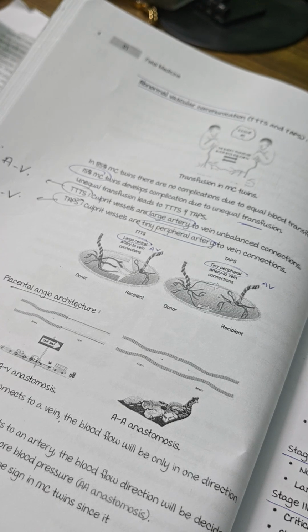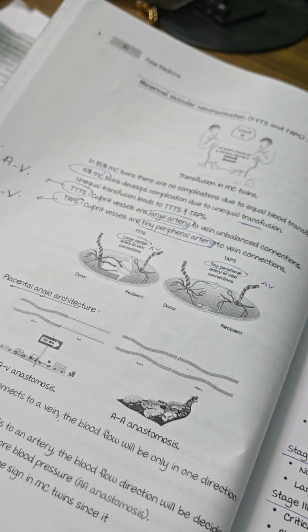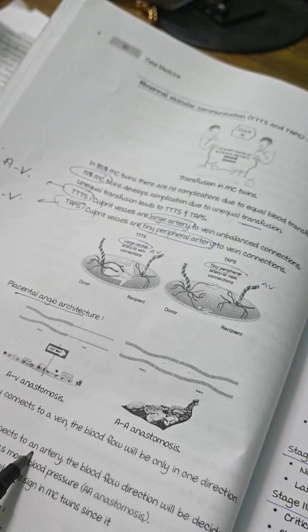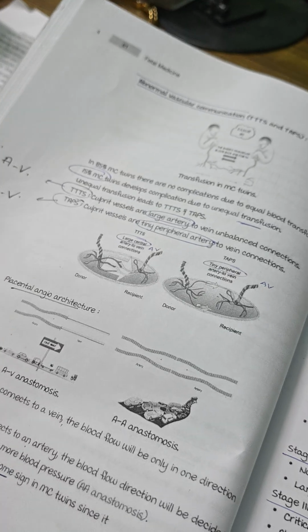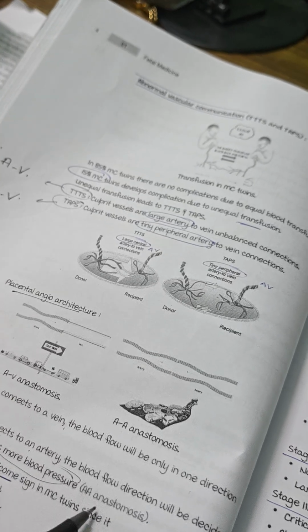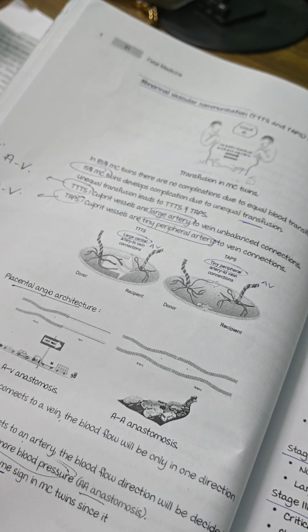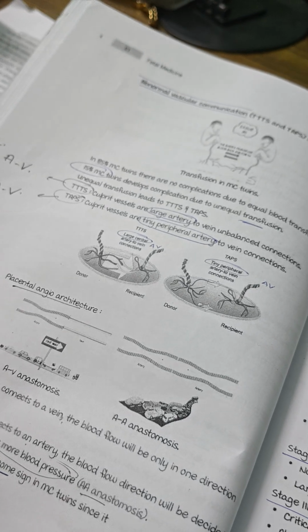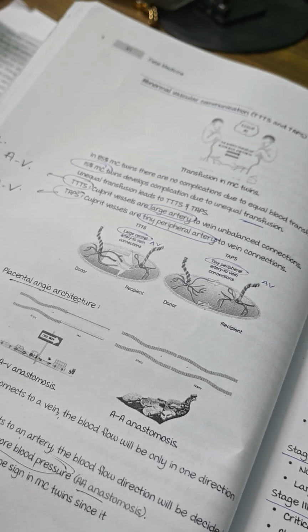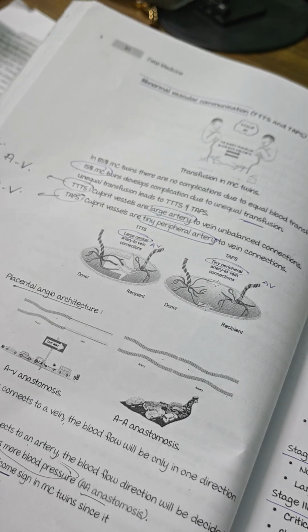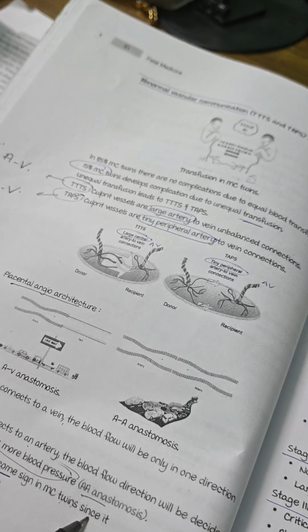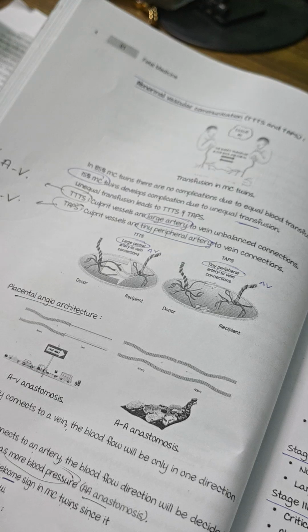So, there is preferential flow from artery to vein. When an artery connects to an artery, the blood flow direction will be decided by the artery with more blood pressure. So, in arterioarterial anastomosis, blood direction is decided by the blood vessel having more blood pressure. And A to A anastomosis is a welcome sign in monochorionic twins since it equalizes placental blood flow.